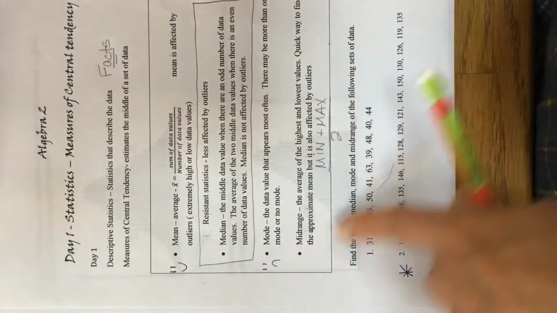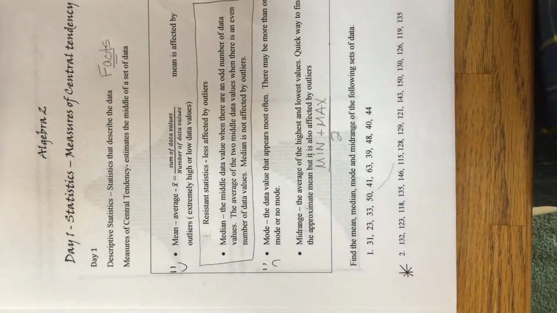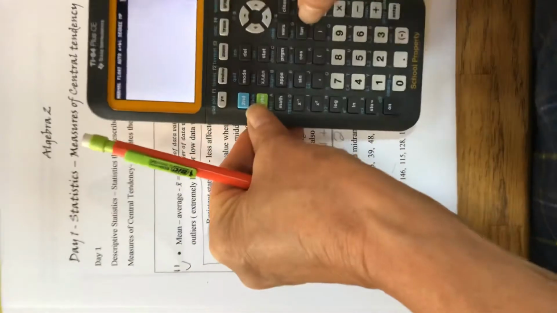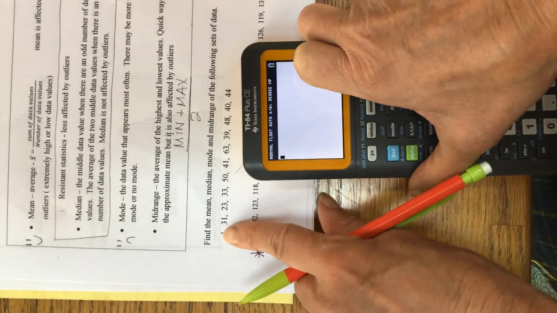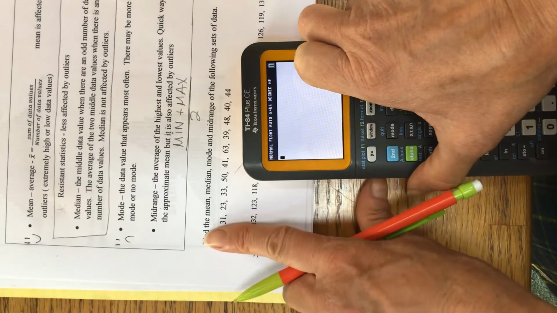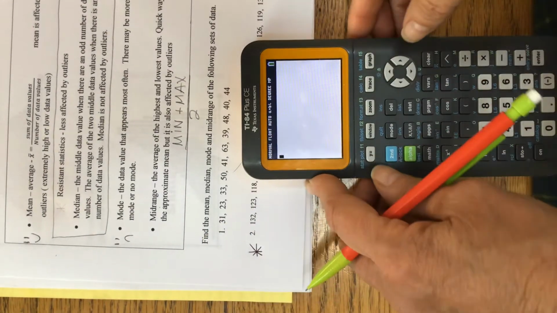You can do these by hand. The calculator, and here's my calculator, has a stat key, which makes this really easy. So I'm going to just move this up a little bit. Here is number 1. 1 is not a data value. 2 is not a data value. Those are just the first 2 problems.